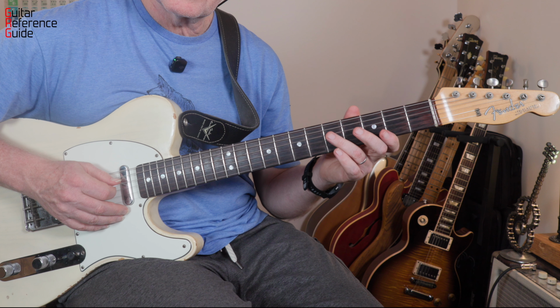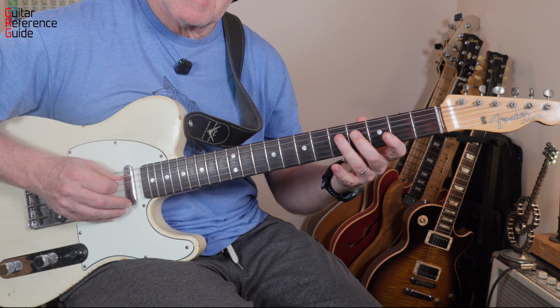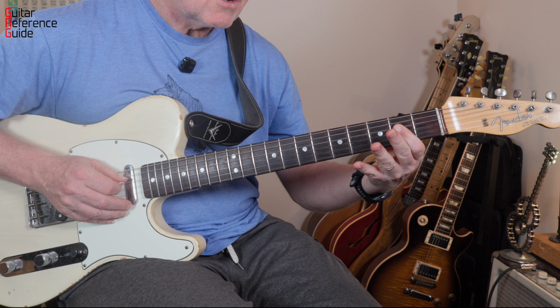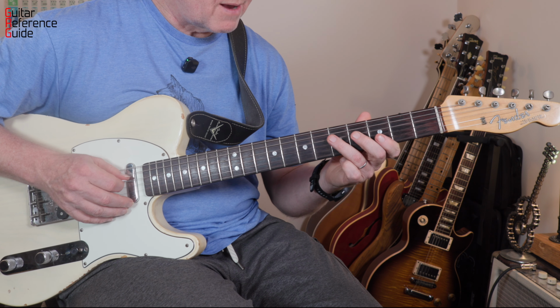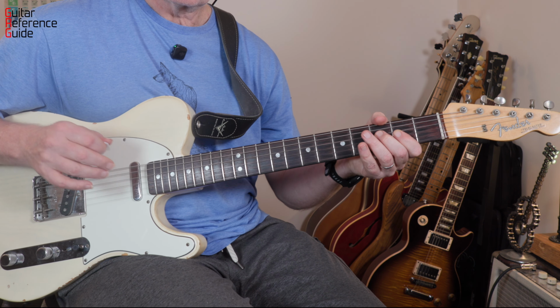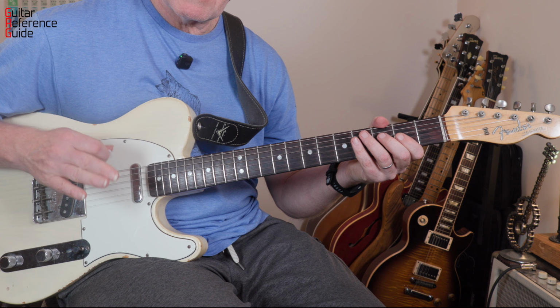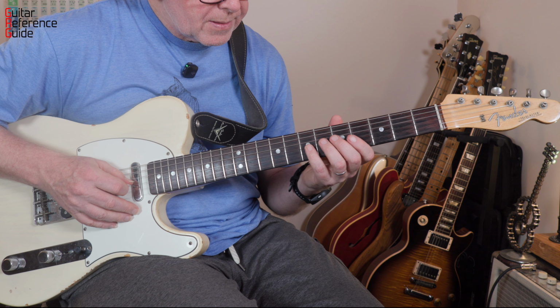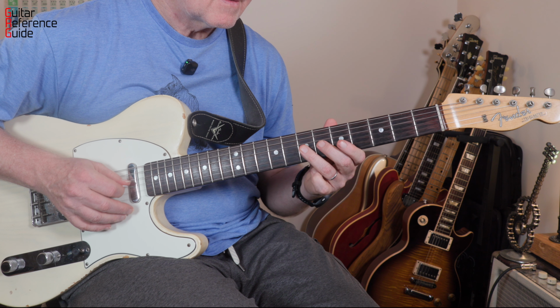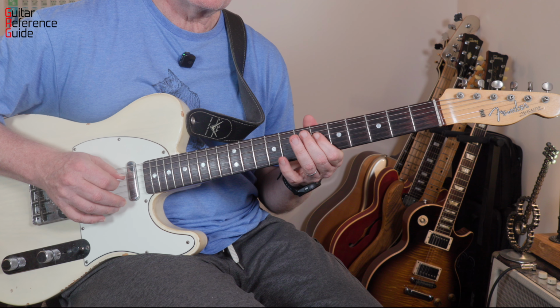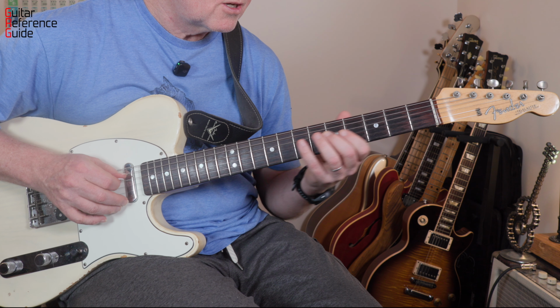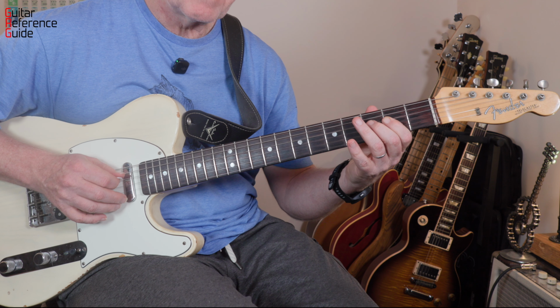Here's my F. He's going a whole step above, half step. Now he's going a half step below to the target. So if I play that whole sequence, it would sound like this, really slow. Targeting the C, targeting the A, the third, targeting the tonic.